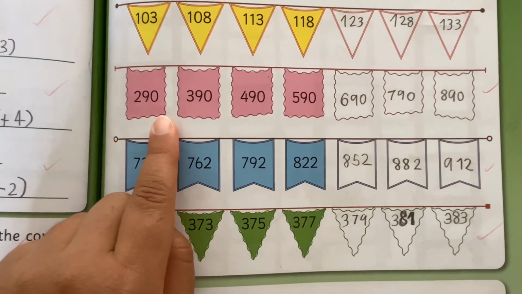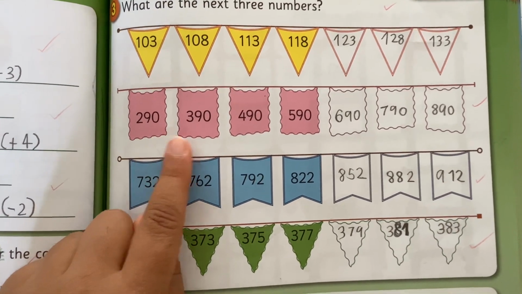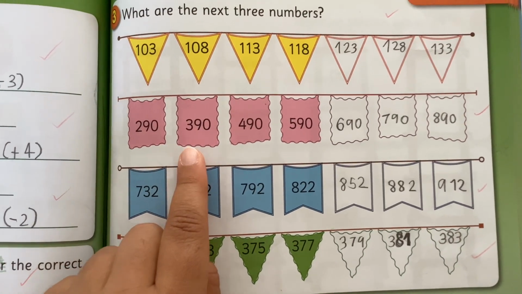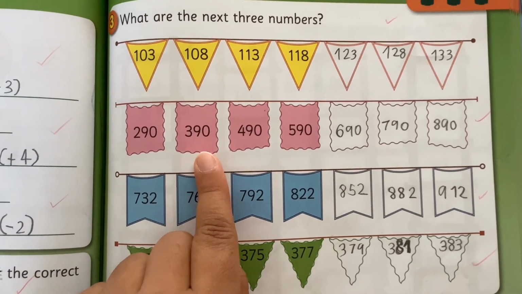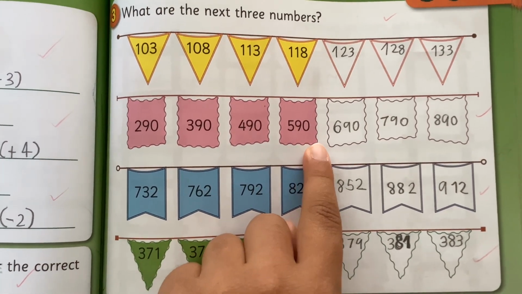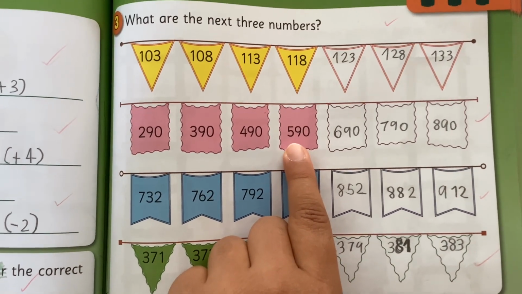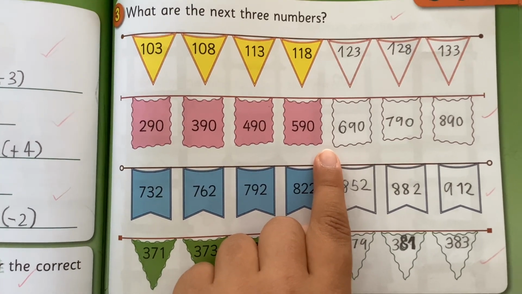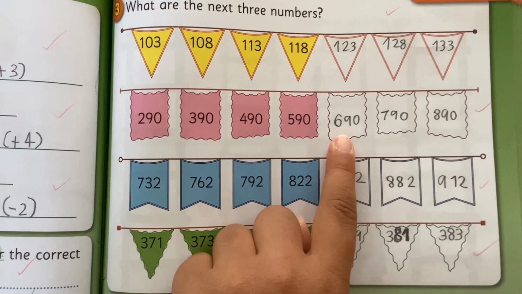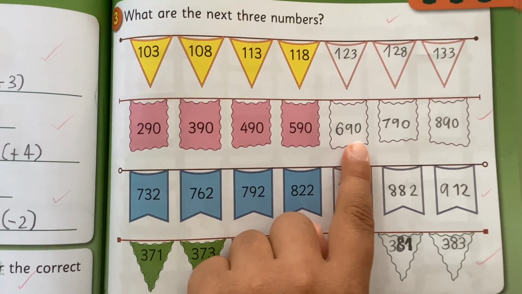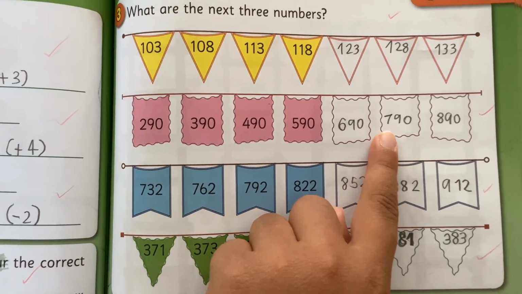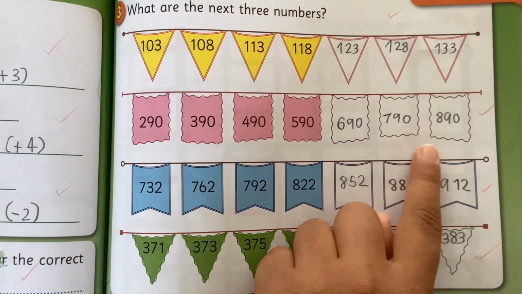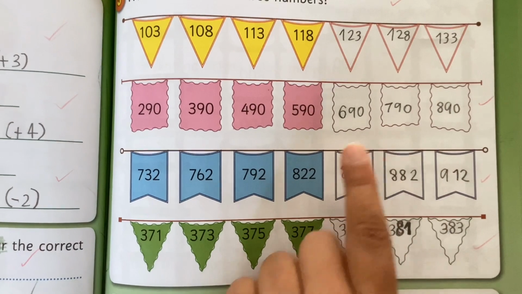The difference between 290 and 390 is 100, and this rule applies with all these numbers. And 590 plus 100 equals 690. 690 plus 100 equals 790. 790 plus 100 equals 890.